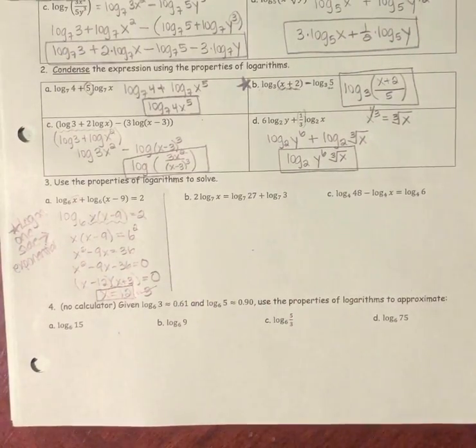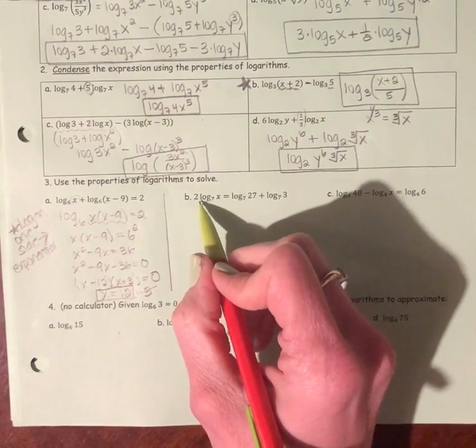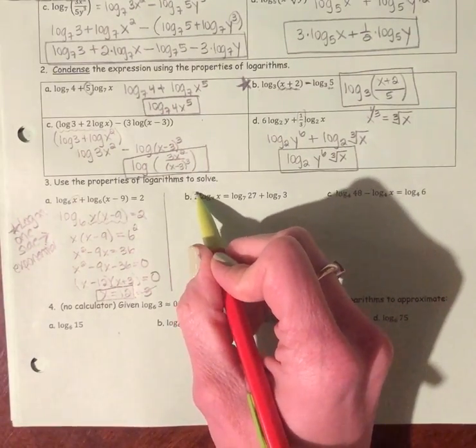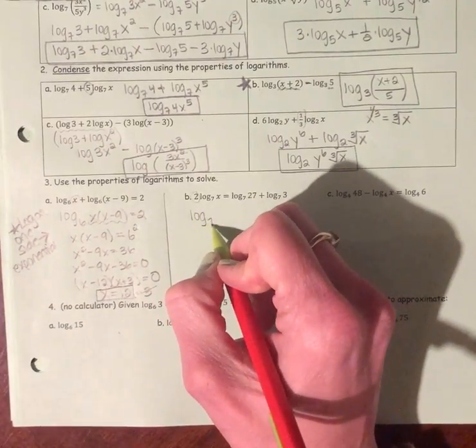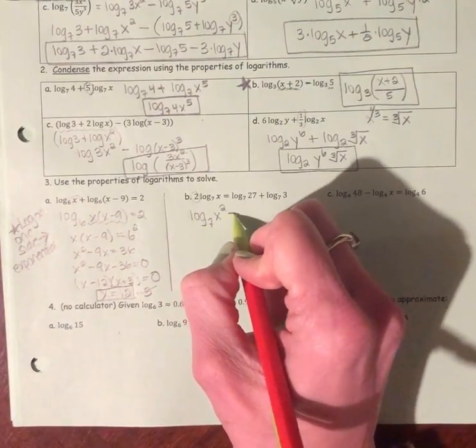Okay, now if you take a look at B, you'll notice that you have the log on both sides of the equation. I still have to condense everything first. So on the left side, I have this 2 here. I use the power property to rewrite it as log base 7 of x squared.